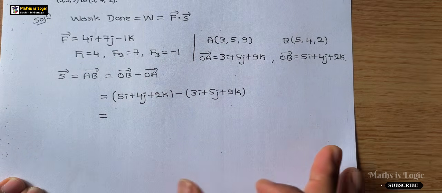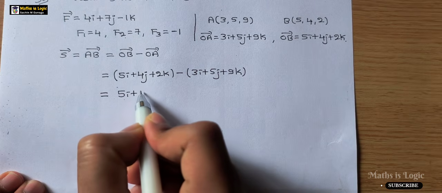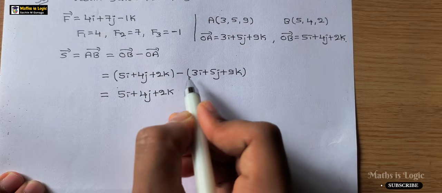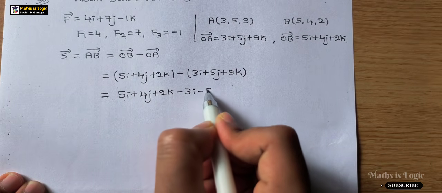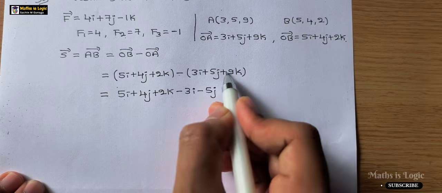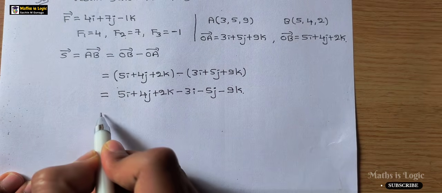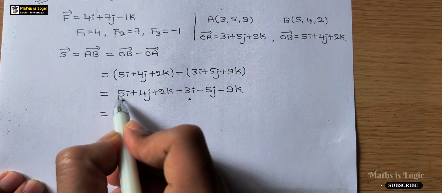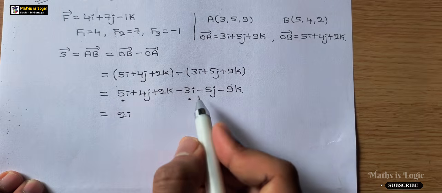So it is equal to 5i plus 4j plus 2k, minus into plus is minus 3i, minus into plus is minus 5j, minus into plus is minus 9k. Now i with i: 5 minus 3, 2i.